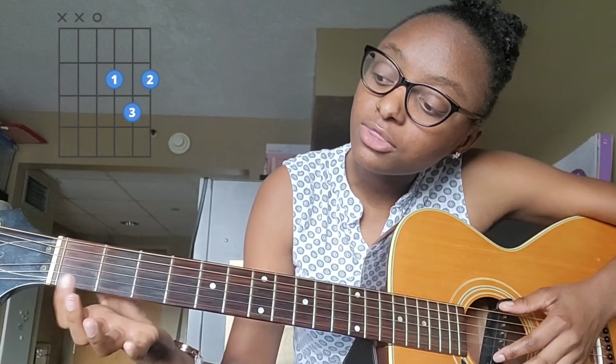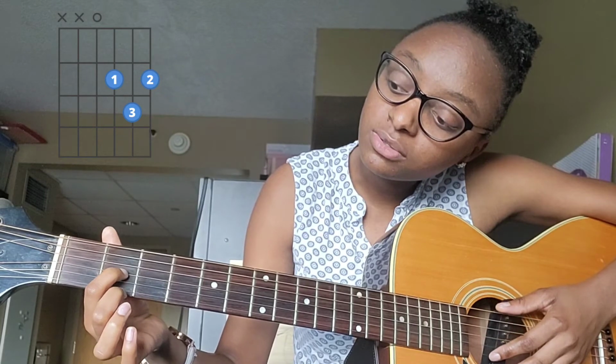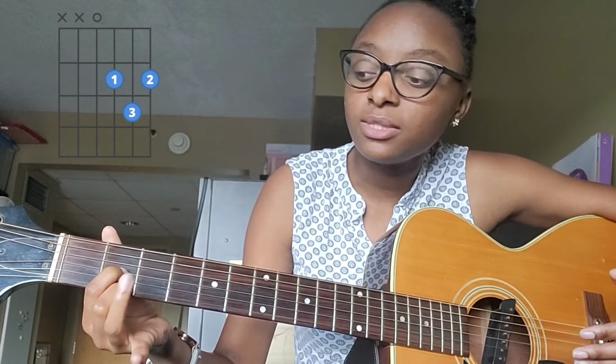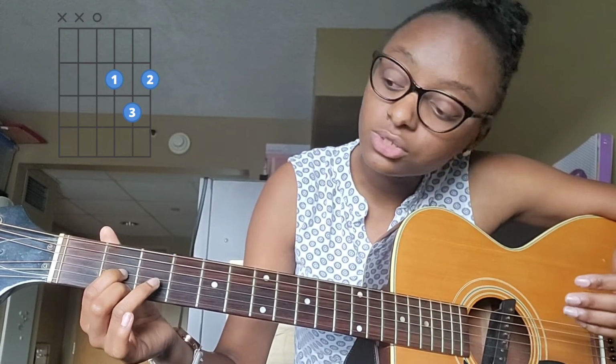So your first finger is going to go on the 3rd string's 2nd fret. Second finger goes on the 1st string's 2nd fret as well, and then your 3rd finger is going to go on the 2nd string's 3rd fret. That's your D. Same thing, make sure you're holding it down tight enough, and pause this video, play it until you get the hang of holding D.